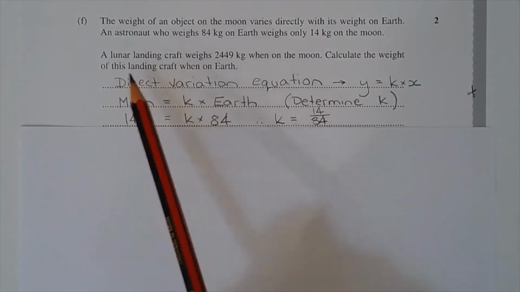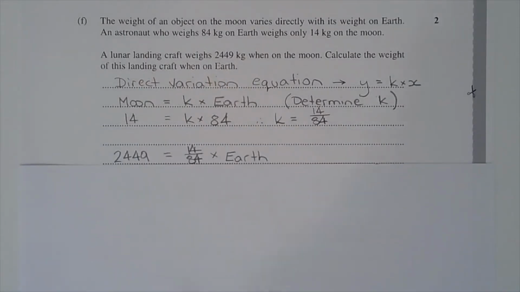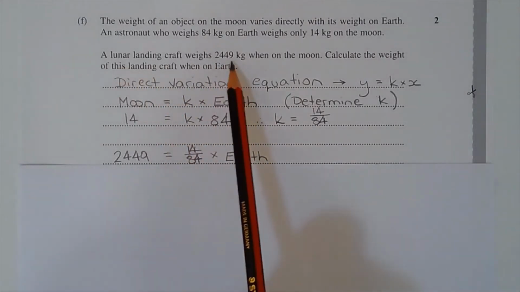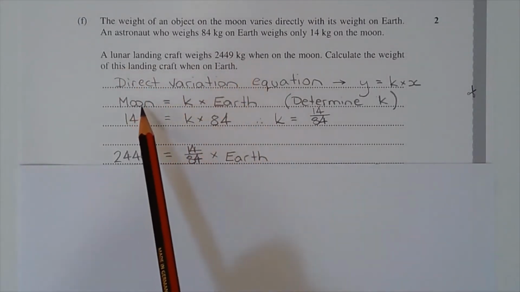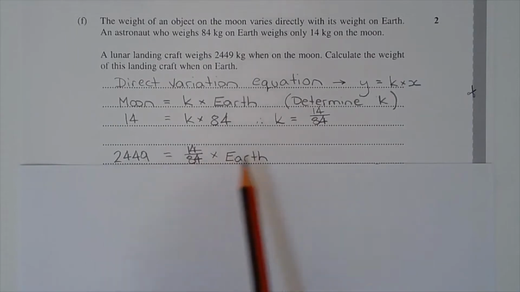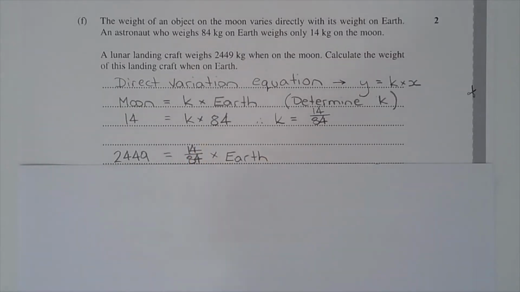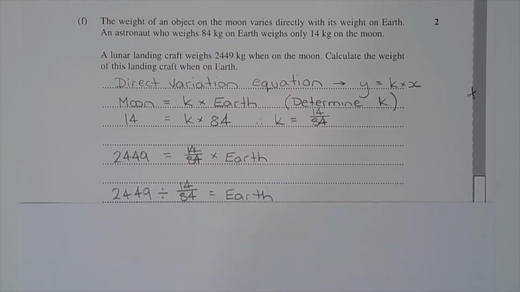Now to determine the weight of the lunar landing craft when on Earth, the way we do that is to substitute this weight, 2,449 kilograms, for the moon, because that's what this lunar landing craft weighs on the moon, is equal to k multiplied by the weight of this craft on Earth. So 2,449 equals 14 over 84 multiplied by Earth. Then we're going to make Earth the subject of the formula by dividing both sides by 14 over 84. So 2,449 divided by 14 over 84 is equal to the weight of this craft on Earth.